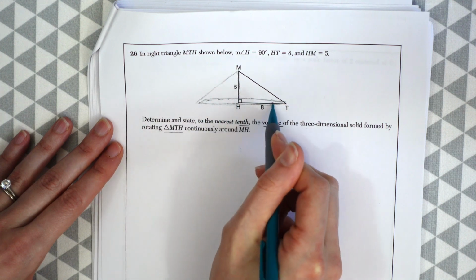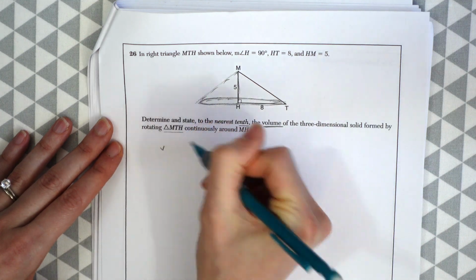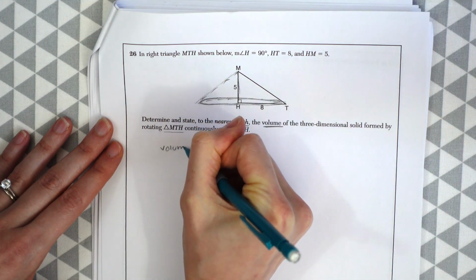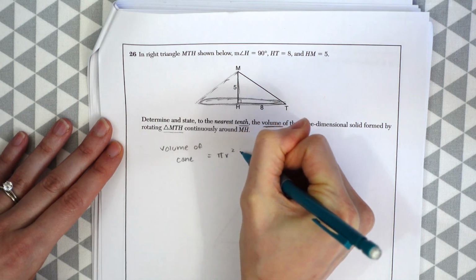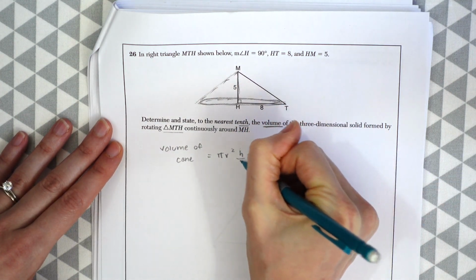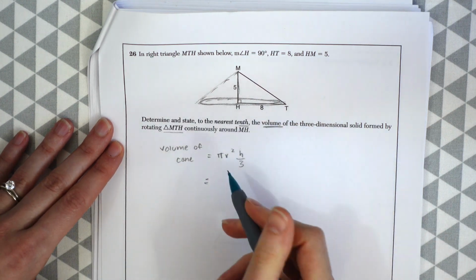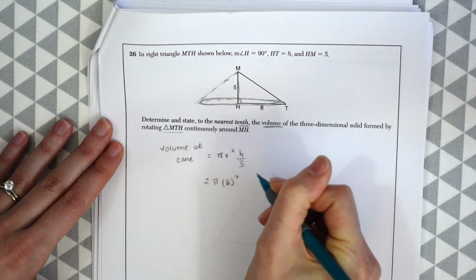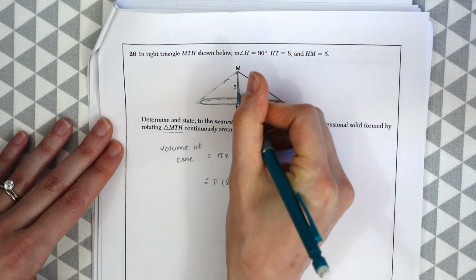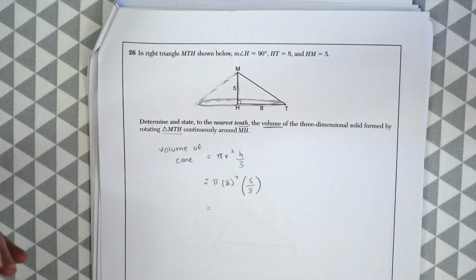We'd be making a circle with the base, and that would be creating a cone, right? So we're going to be finding the volume of the cone. The volume of a cone is a formula, which is just pi r squared h over 3. So now we can just fill this in and calculate the volume of our cone here. So we have pi times the radius is 8, so 8 squared, times the height, which is 5, over 3. So we could just plug this into our calculator.